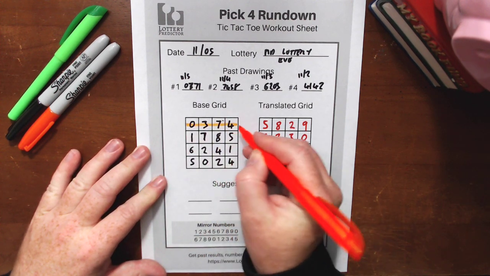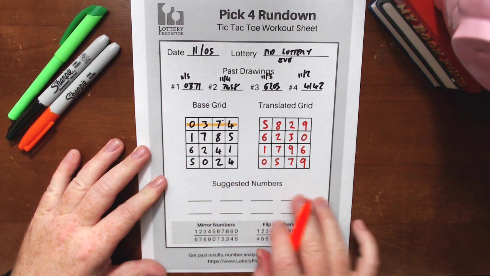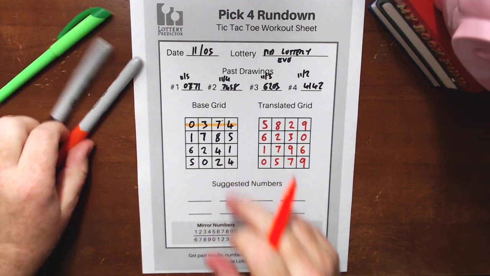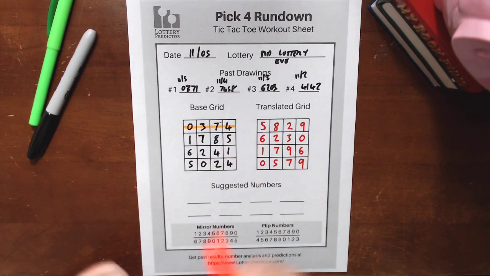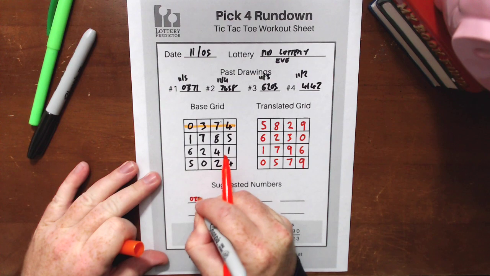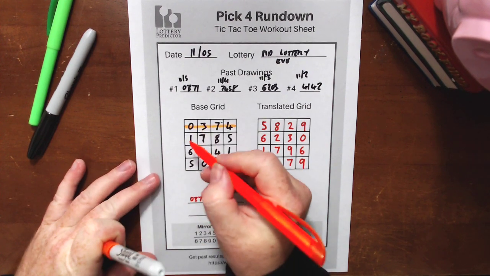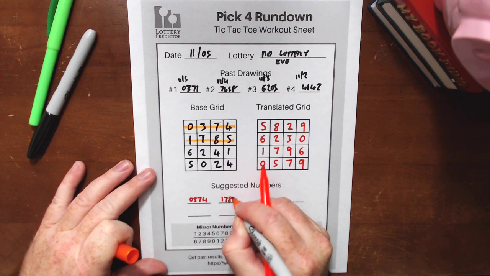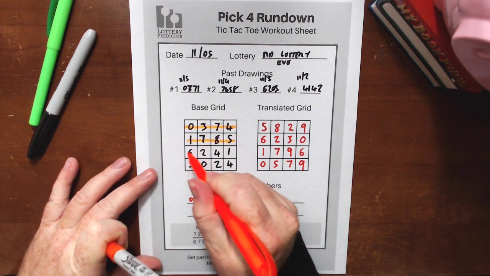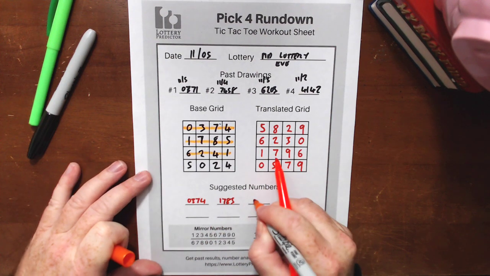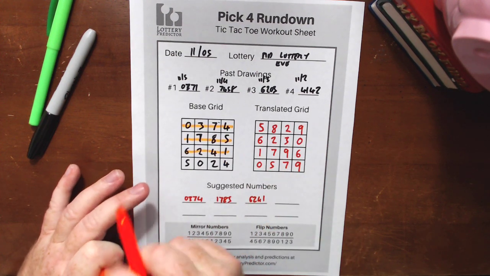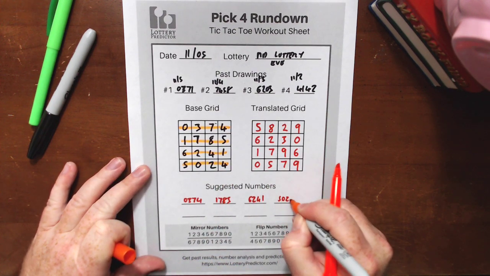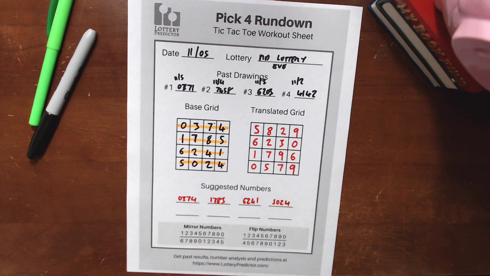So we'll start with the base grid. I'm going to pick 4 numbers from the base grid and put them in our suggested numbers to play here. So our first number is going to be a 0374, because that's our first horizontal across on the top there. Next line down, we'll take that horizontal, a 1785. Then a 6241. And finally a 5024. Like so. So that's from the base grid.